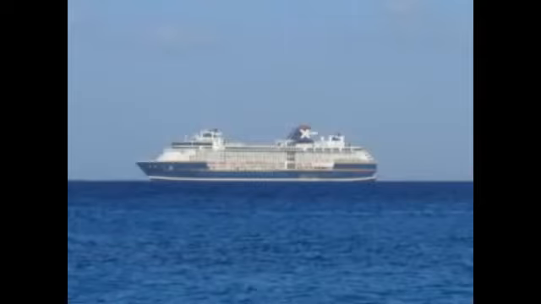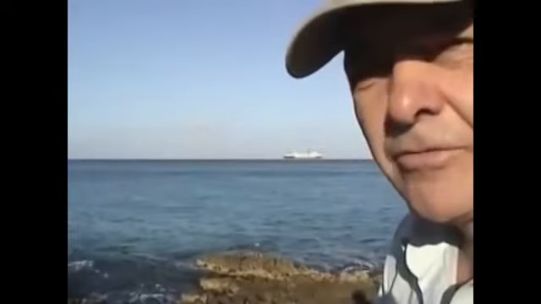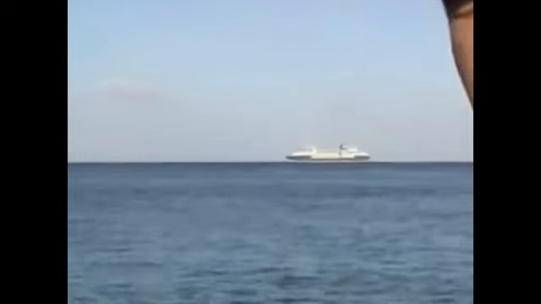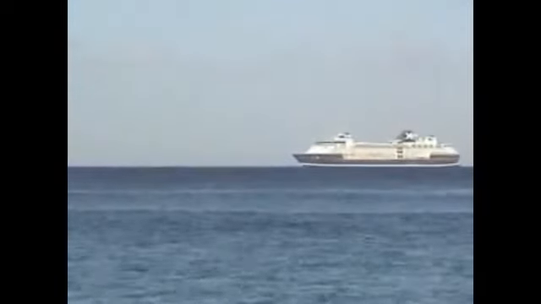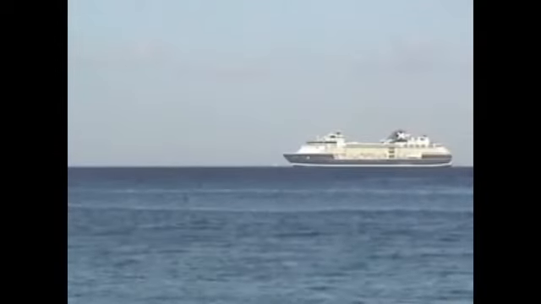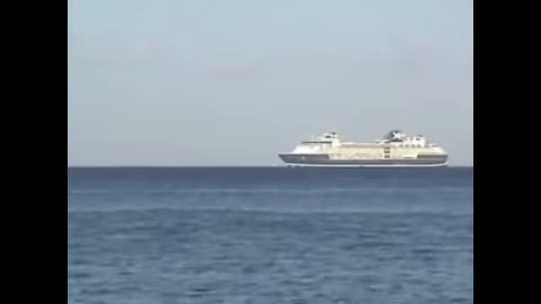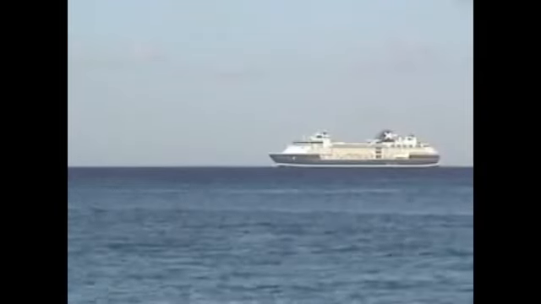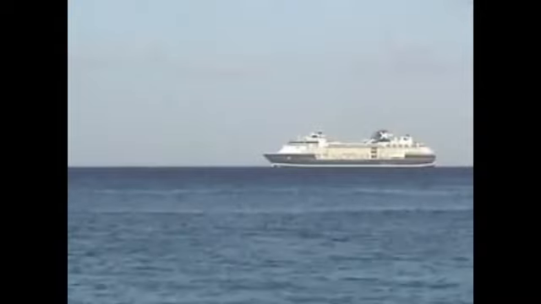Consider a cruise ship. More buoyant force. This cruise ship behind me is in fact a huge hotel floating on the surface of the ocean. These huge ships can weigh over 50,000 tons. Despite this huge weight, cruise ships have no problem floating on the ocean.